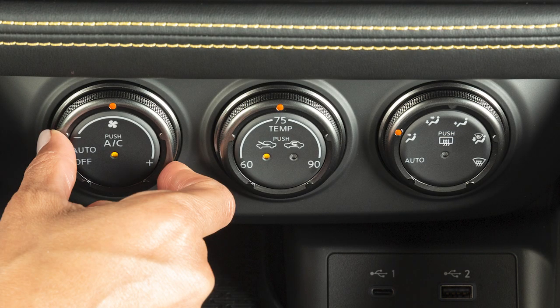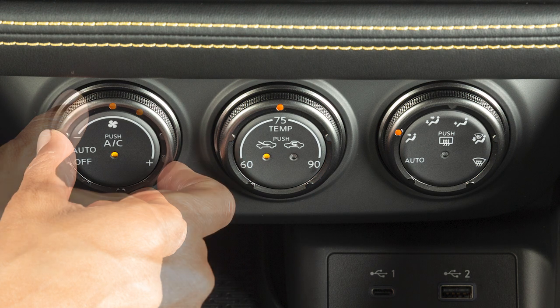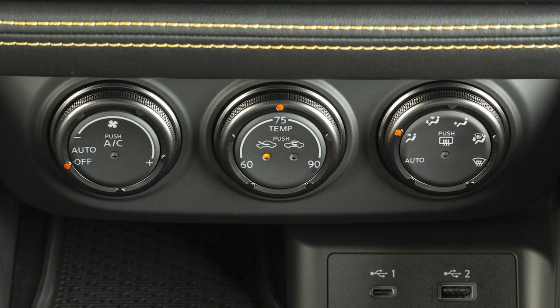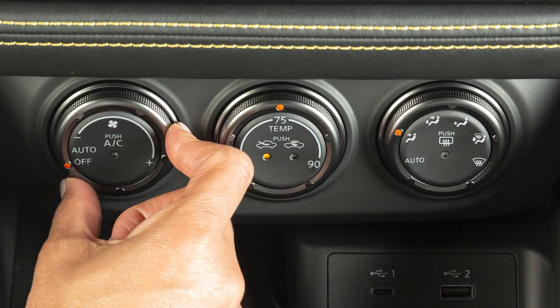The fan speed control regulates fan speed at various settings. Turn it to the left or right for slower or faster fan speeds. Turn this dial all the way to the left to turn the fan off.